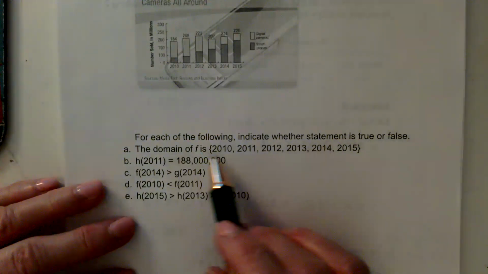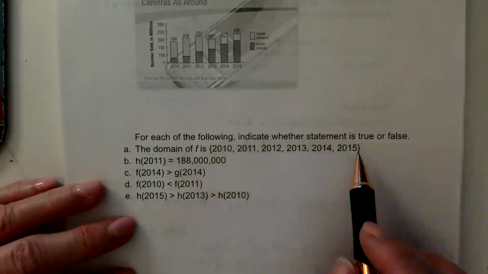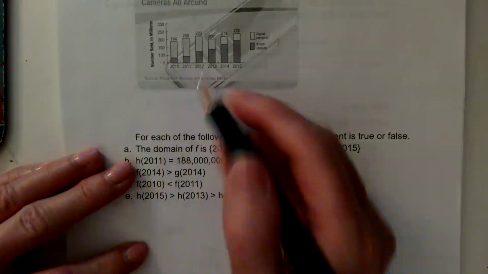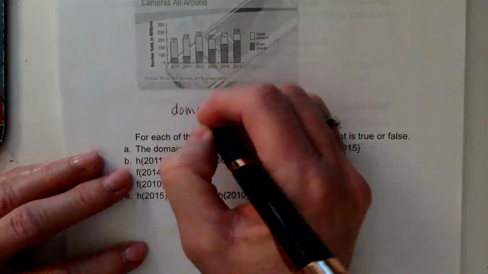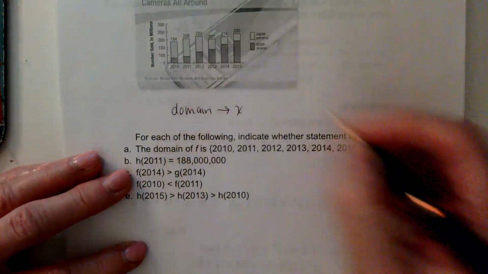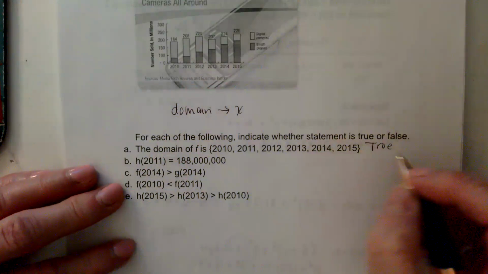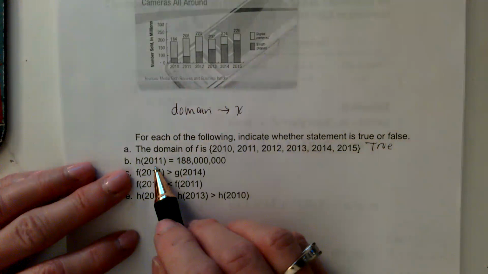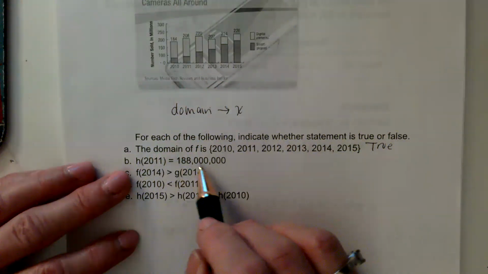The domain of F is 2010 through 2015. Domain is what is going in, and that's usually our X. Domain usually refers to X. So we would say that that is true. That is our domain.